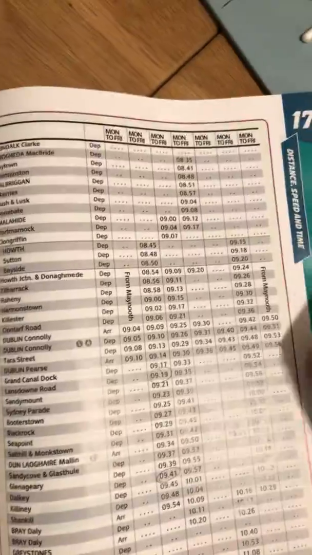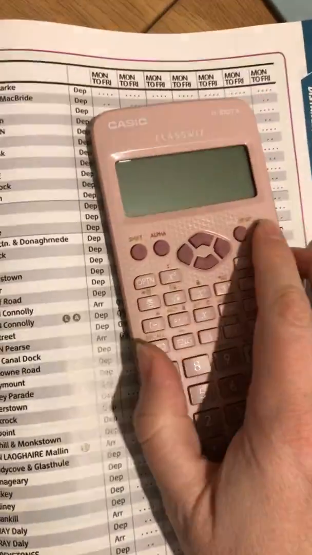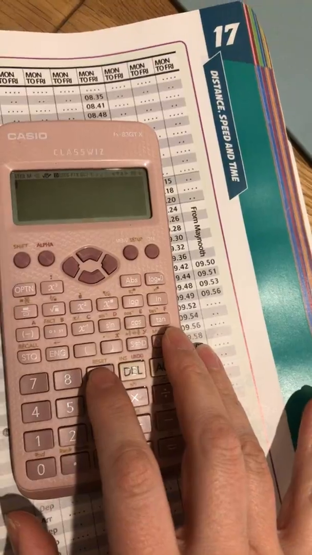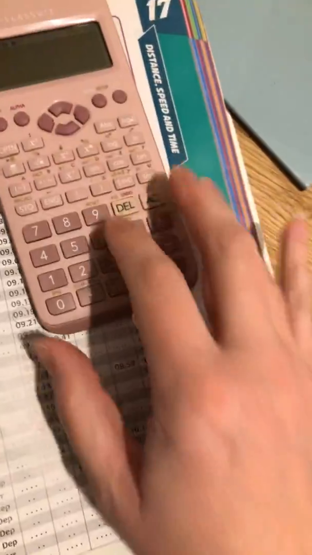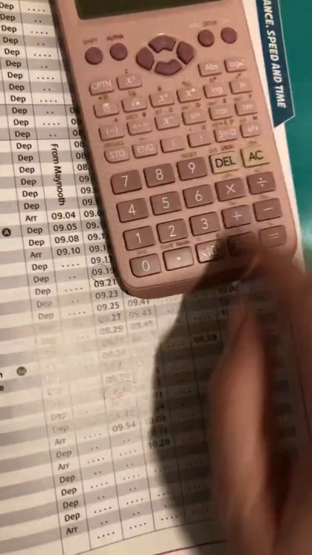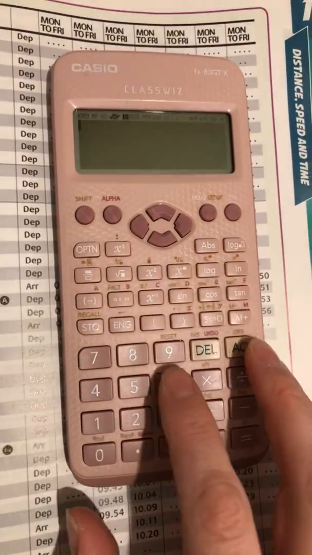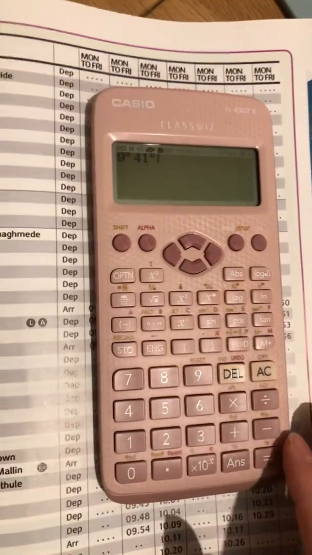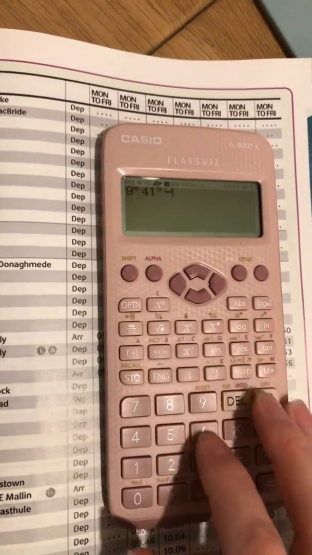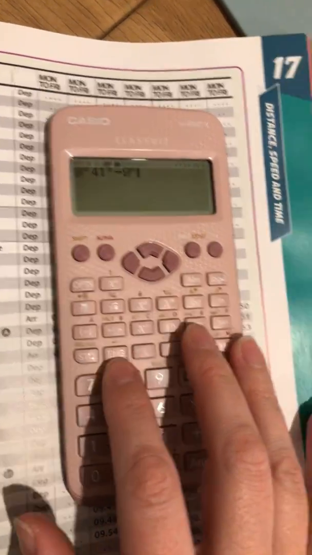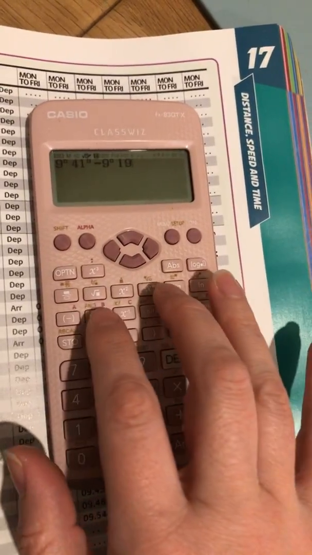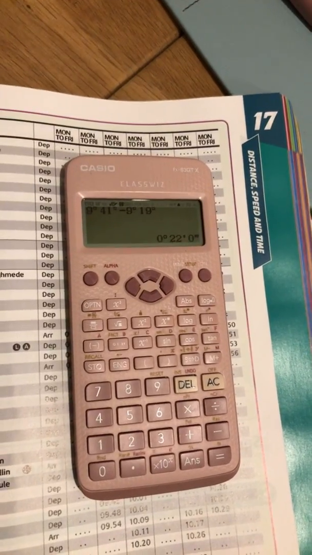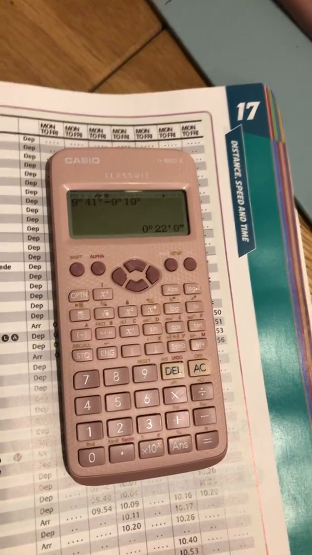Like I said in the last video, girls, you can actually just use your understanding of the clock and it'll work as well, but this saves you doing that. So it arrives at 9:41. You'd be taking 9 hours 41 minutes and taking away from that 9 hours and 19 minutes, and it'll take 22 minutes. That's the easiest way to do that particular question.